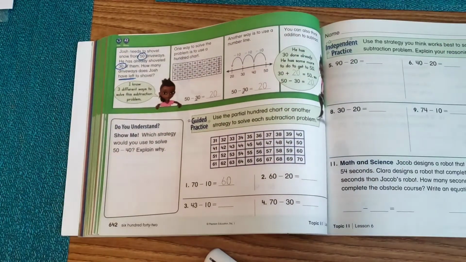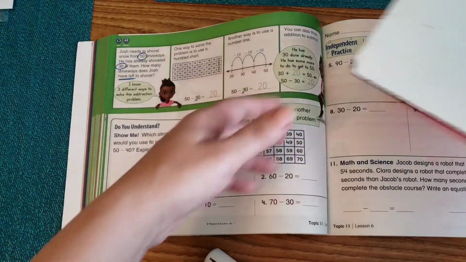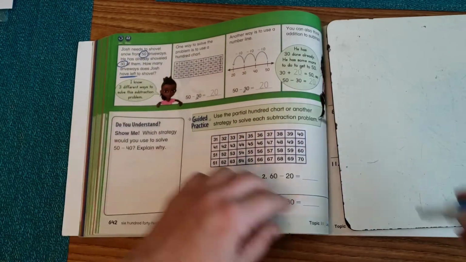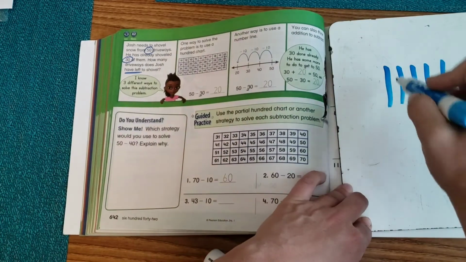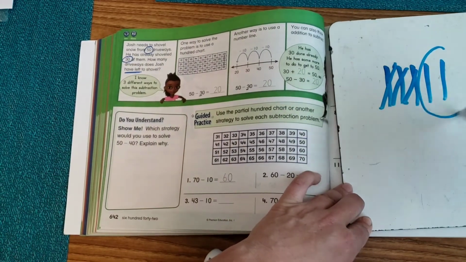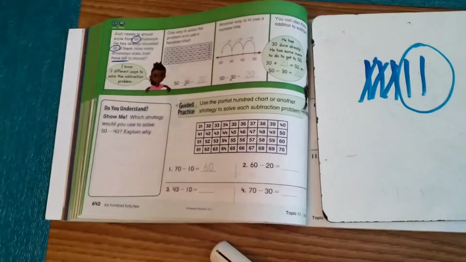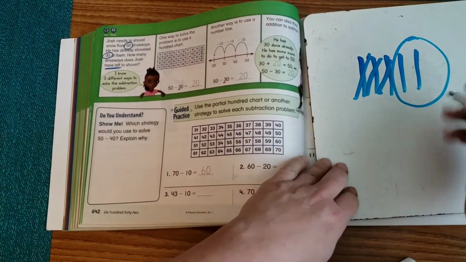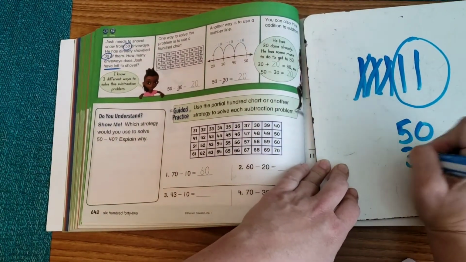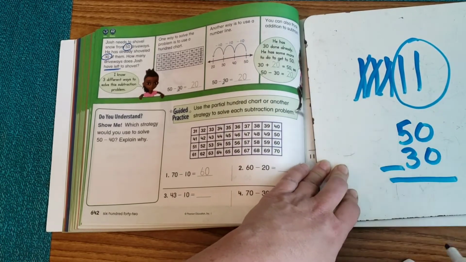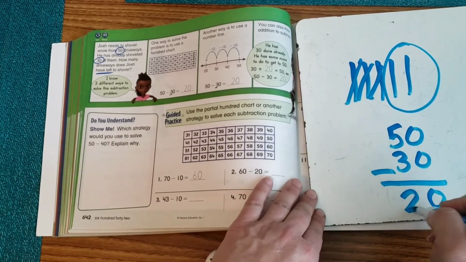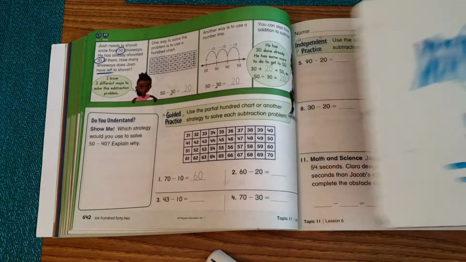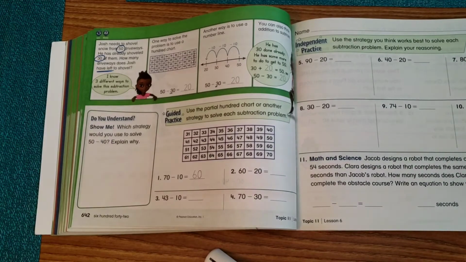So it's another way. You could also draw a picture. I don't want to draw in the book. You could draw your 50, show 50. And then you can cross out 30. 1, 2, 3, and then you would have 2 tens left. Right? Or you could line them up like this. 50 minus 30. 0 minus 0 is 0. 5 minus 3 is 2. All the same answer, right? And all different strategies to use. So you use what's best for you.